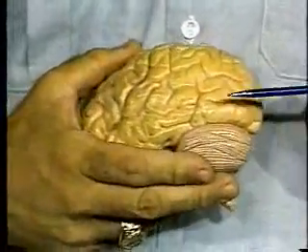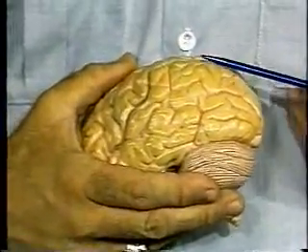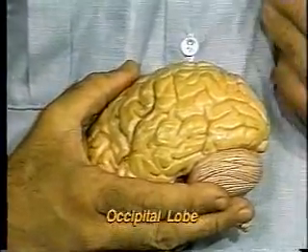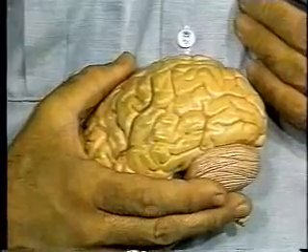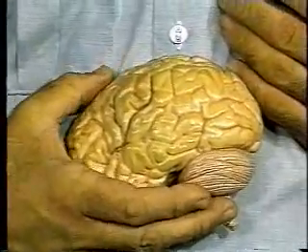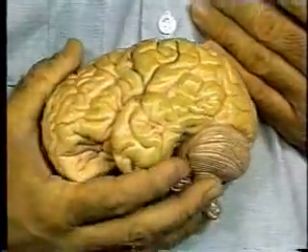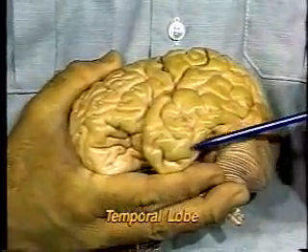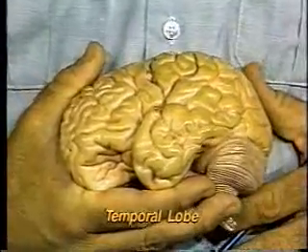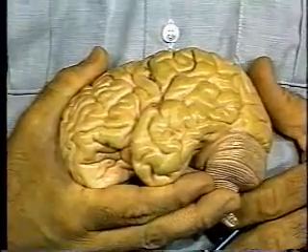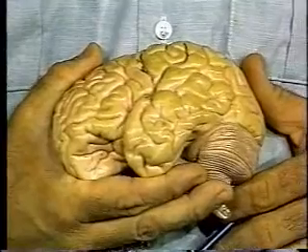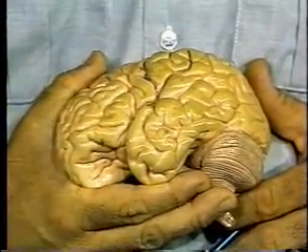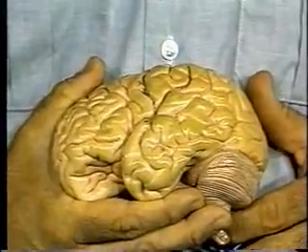The posterior aspect of the cerebrum is referred to as the occipital lobe. The occipital lobe of the cerebrum has within it the vision centers. And the fourth lobe of the cerebrum, it's identified with the temporal bone, is the temporal lobe of the cerebrum. Temporal lobe is the site for receiving and interpreting special senses such as hearing and taste.